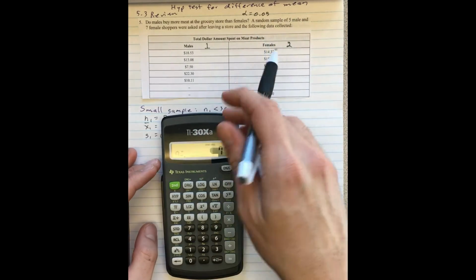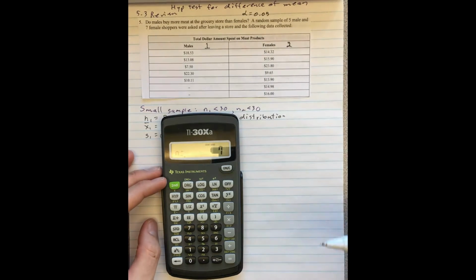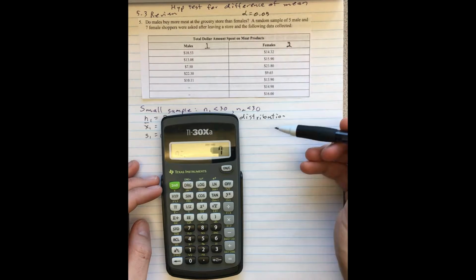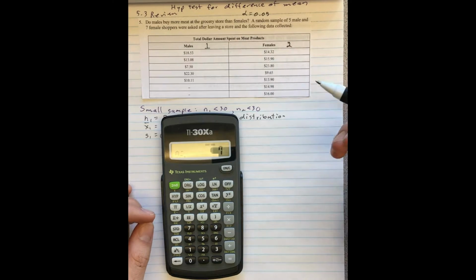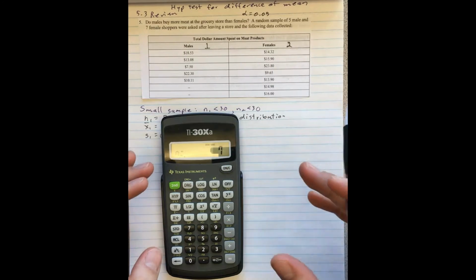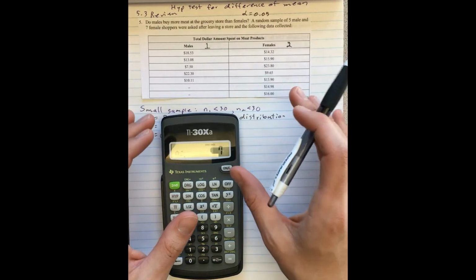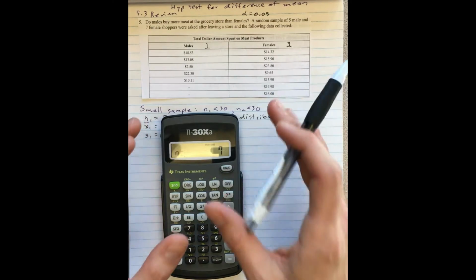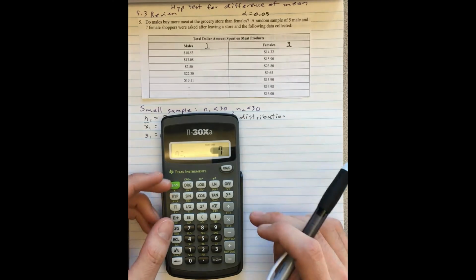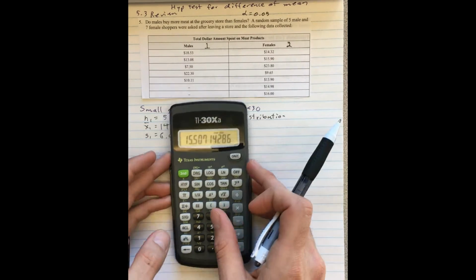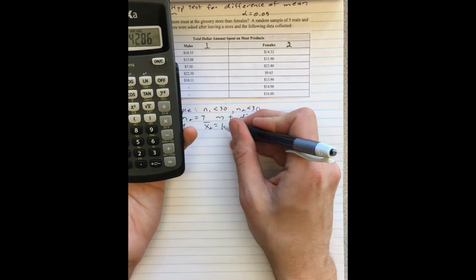This doesn't need to be just for these problems, okay? Sometimes I'm going to give you problems of all the types you've seen before where you just have a table. And in that table, you have to figure out X bar and S by itself. But I'm using this as an opportunity to show you how to do this with your calculator. So right now, we're not even doing hypothesis testing, okay? We're just finding the data we need. So second function, X bar, that's going to give me my X2 bar, which is 15.07.